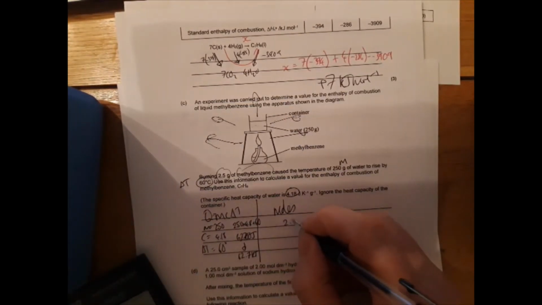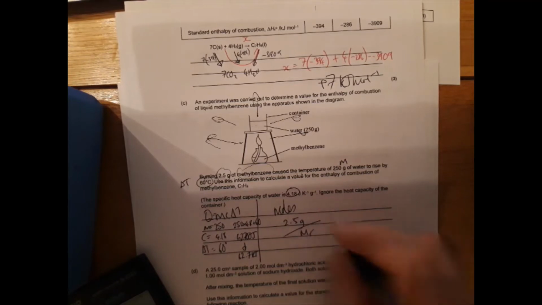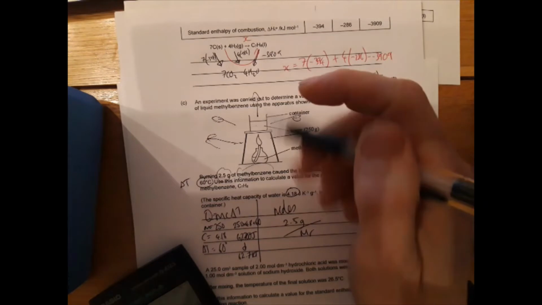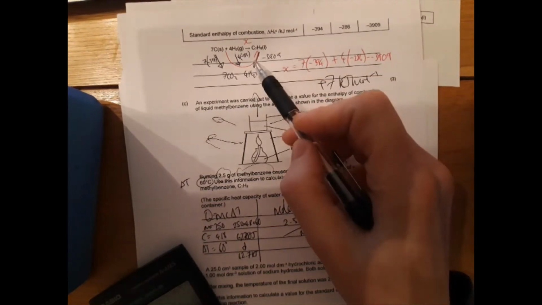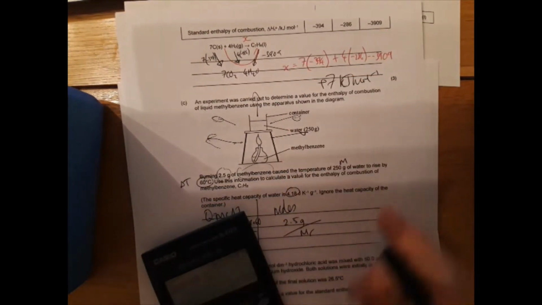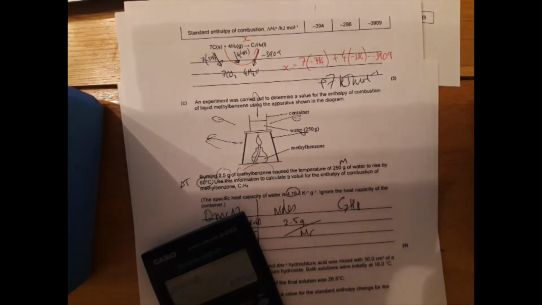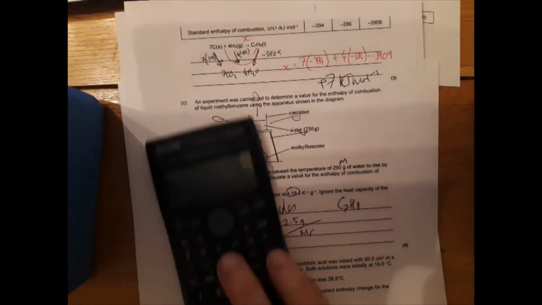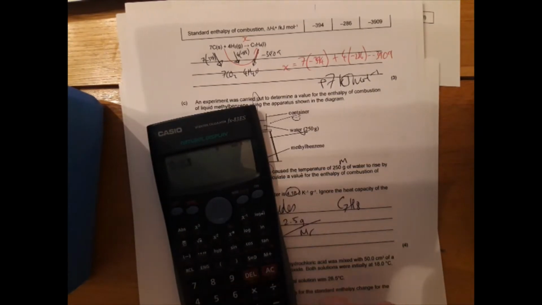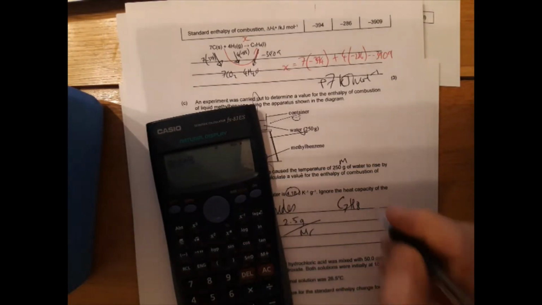For moles, I've got 2.5 grams, so I divide by the Mr of methyl benzene, C7H8. 7 times 12 plus 8 equals 92.